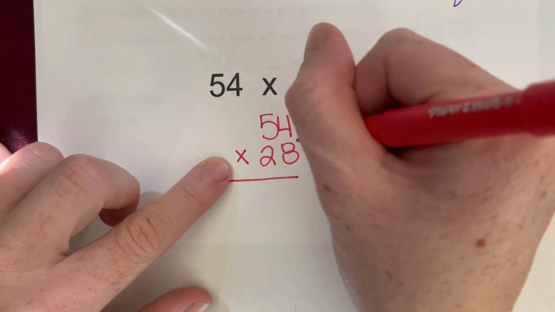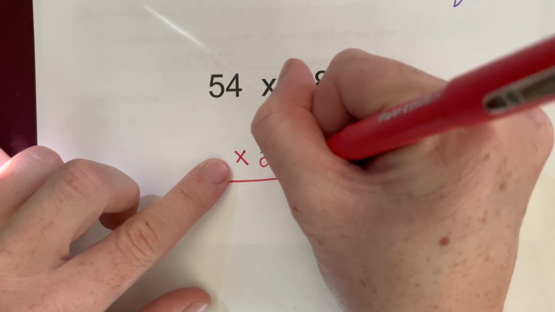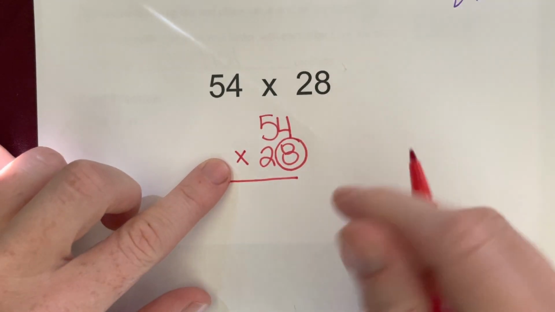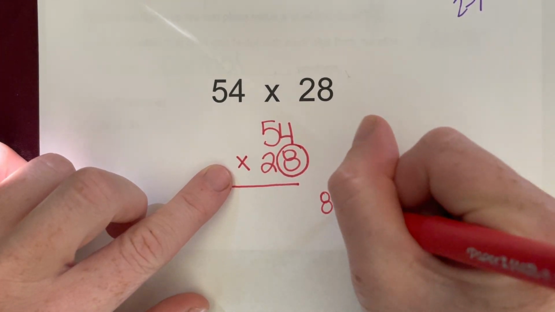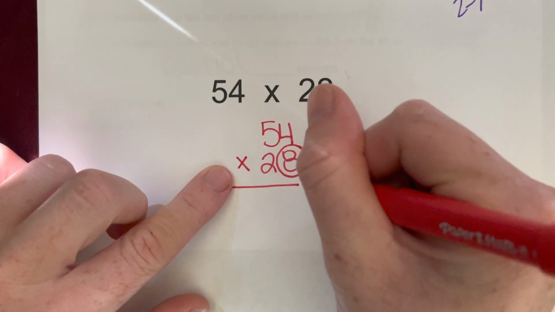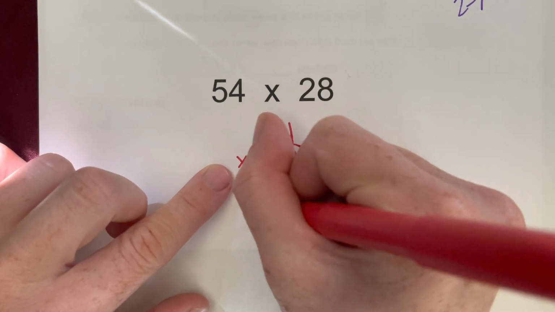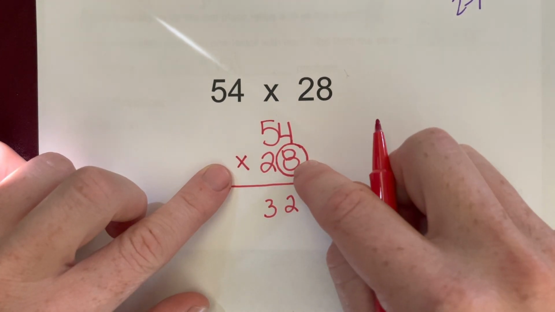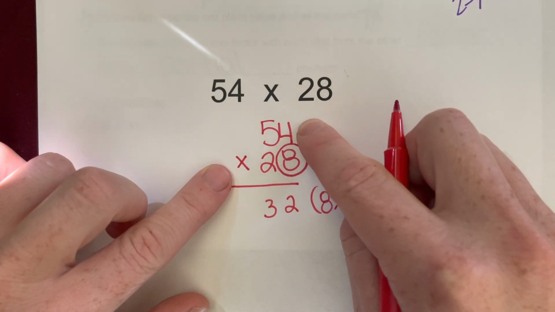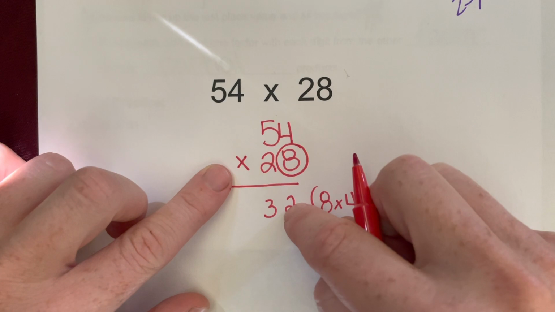You're going to always start with the 8. We're going to multiply 8 times 4. So 8 times 4, that's going to get me 32. So I always start at this bottom right corner and I multiply up to my ones place. 8 times 4 is 32.